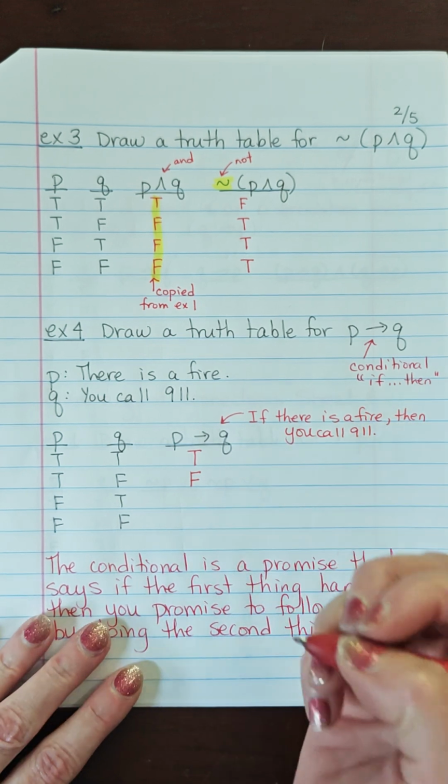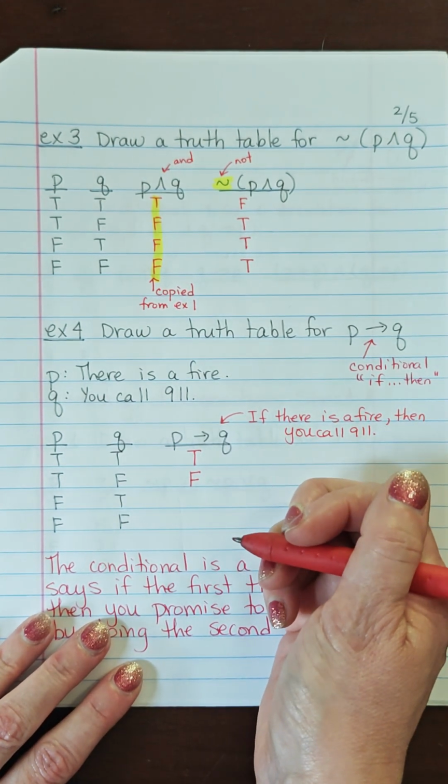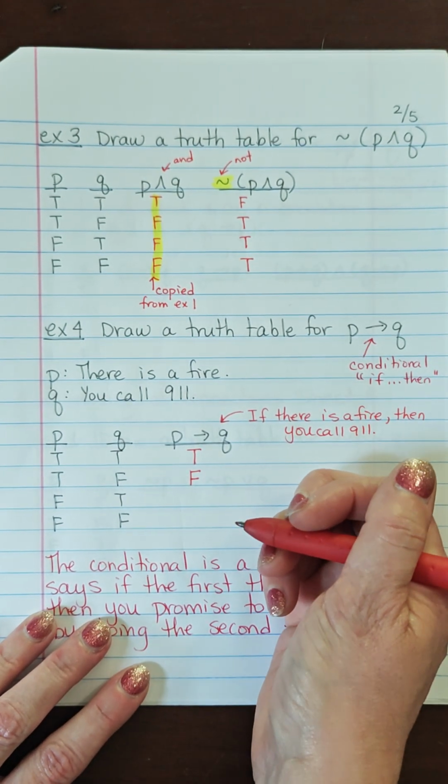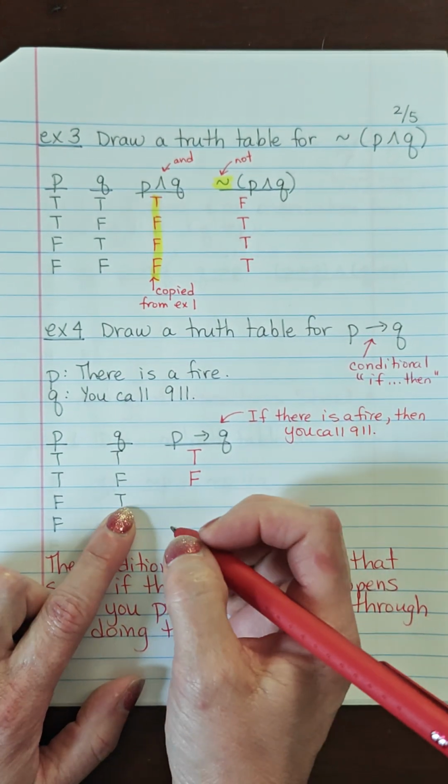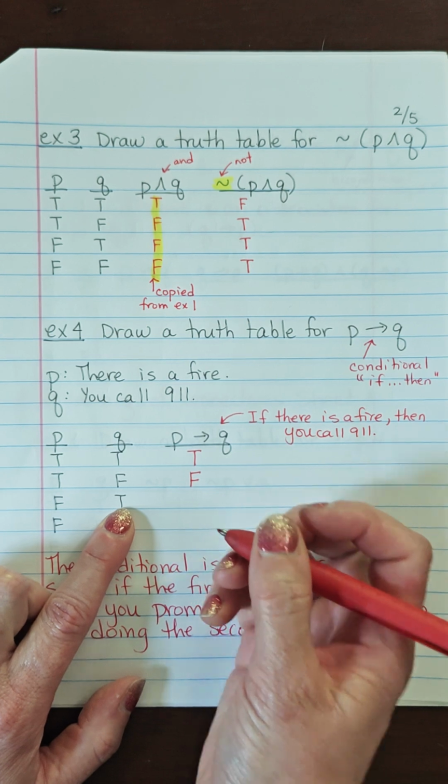True story. My husband used to be a 911 operator, and people would call and ask him for the time and the weather. And he's like, do you have an emergency? So yeah, you can call 911 for other reasons.